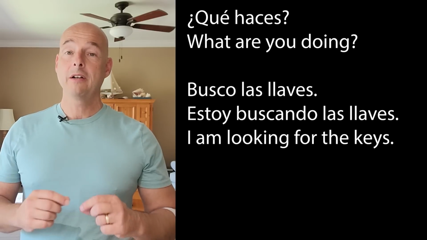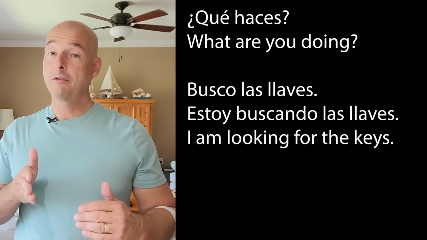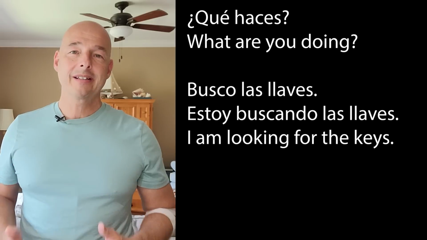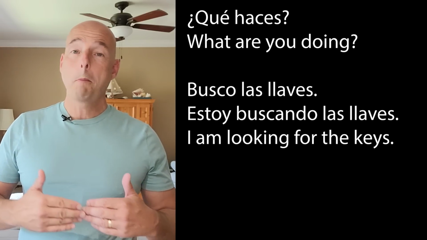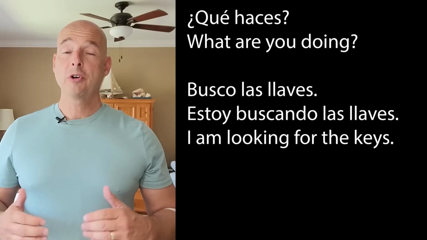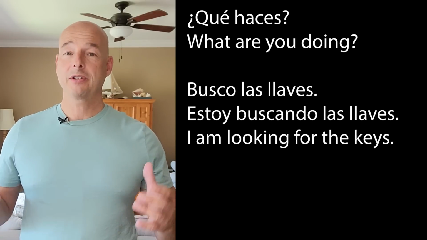It's important to note here that buscar means to look for. So there's no reason to try to stick in a for. Don't say something like busco por las llaves. Just busco las llaves. As I mentioned in the intro, I end up talking about different aspects of the Spanish language, and I'm going to do that right now.